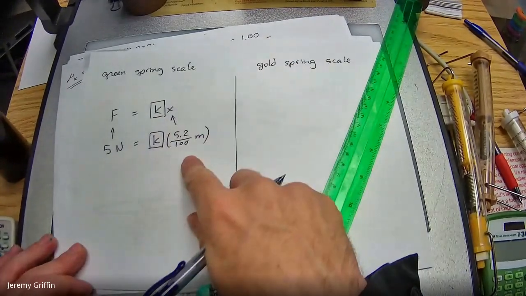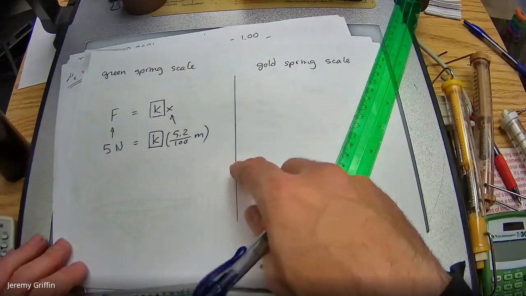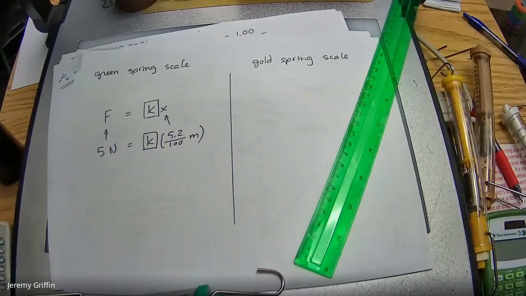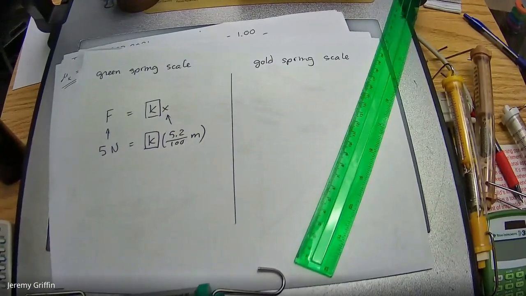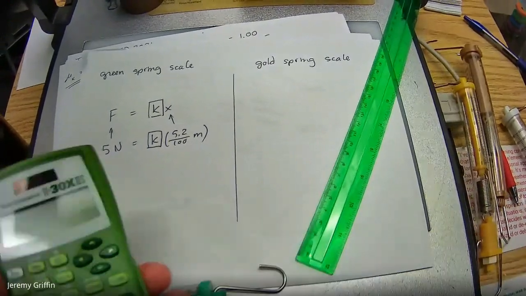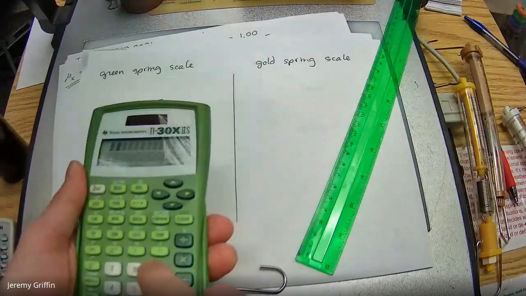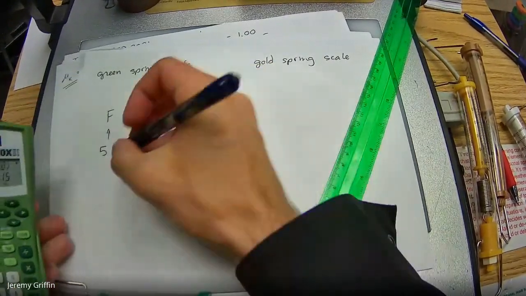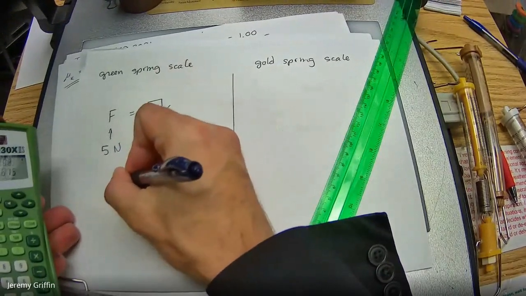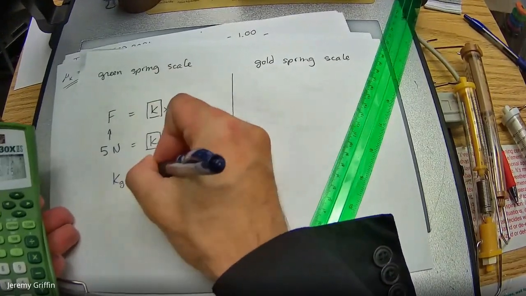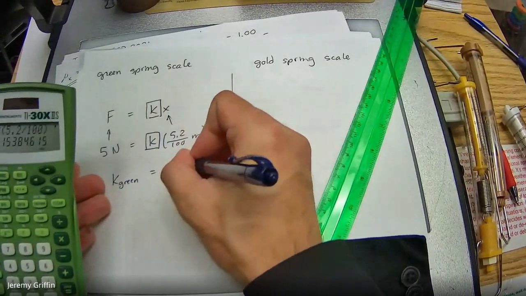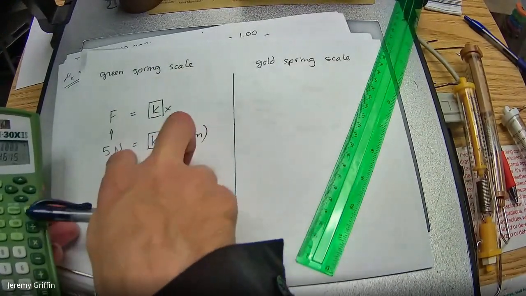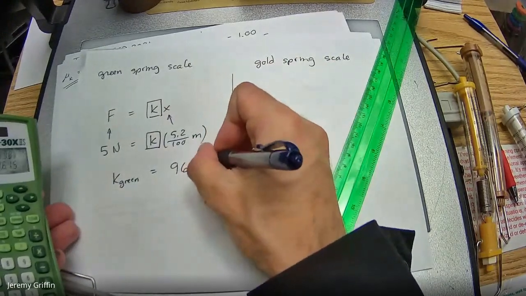I'm going to do some algebra and divide both sides by 5.2 over 100. So it is 5 divided by open parenthesis 5.2 over 100 to isolate k. So k for the green spring scale is 96, the number on the calculator screen, and the units would be newtons per meter.